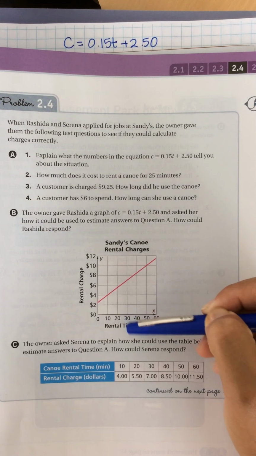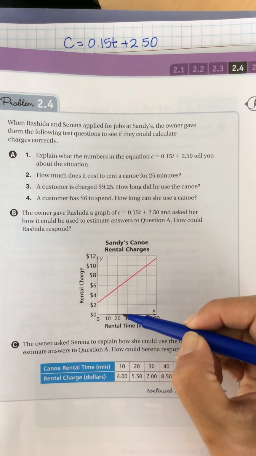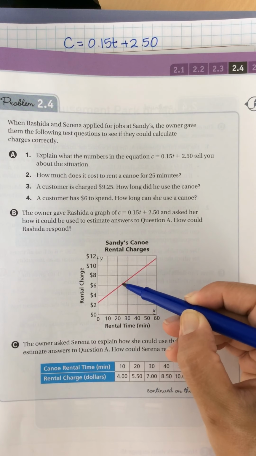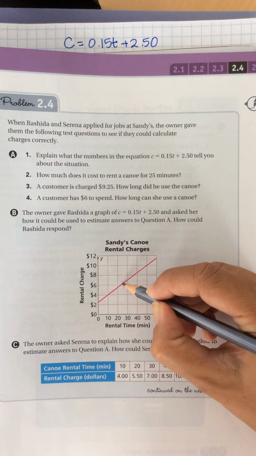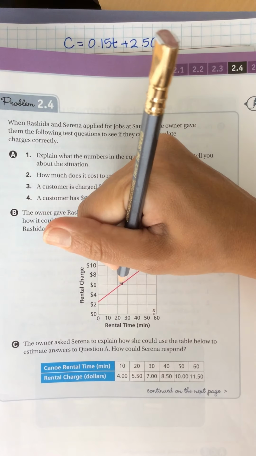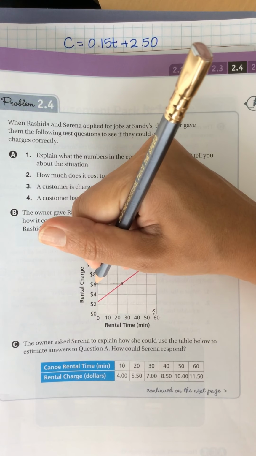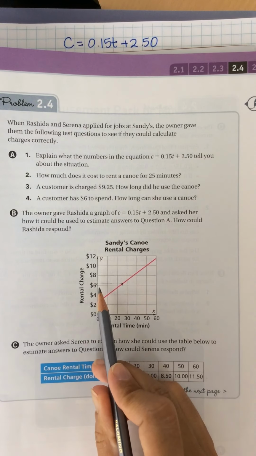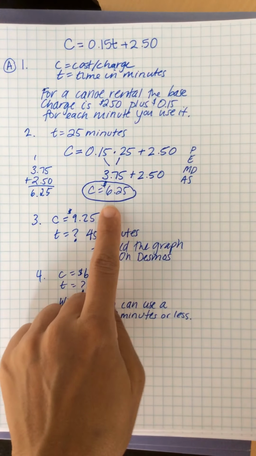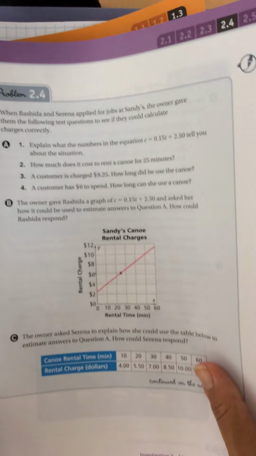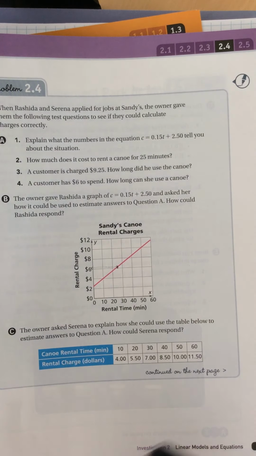Well, that's easy, right? I could come up to 25 when t is 25 minutes, go up, let me get a pencil so I can erase, wherever this is, which is right here, is going to tell me how much it cost. And that value, if you estimate it from this graph, is going to be that $6.25 we got. But you could also go to Desmos and it will give you an exact answer.